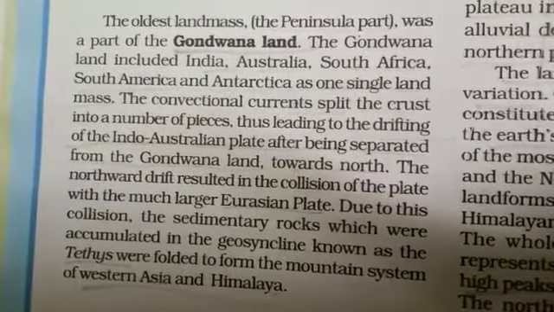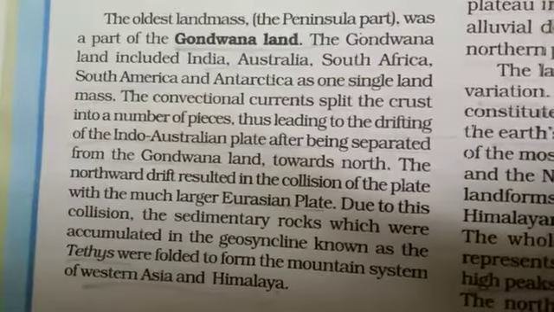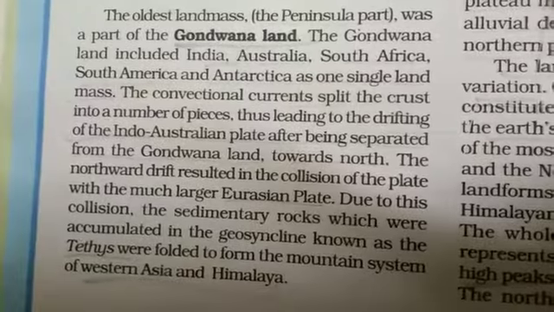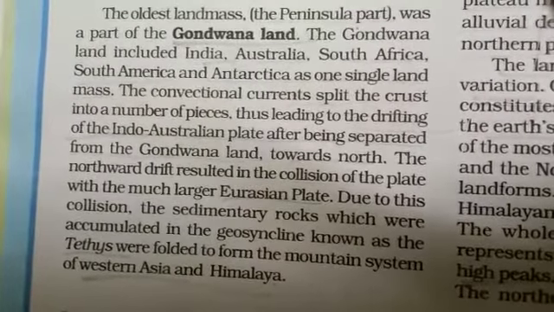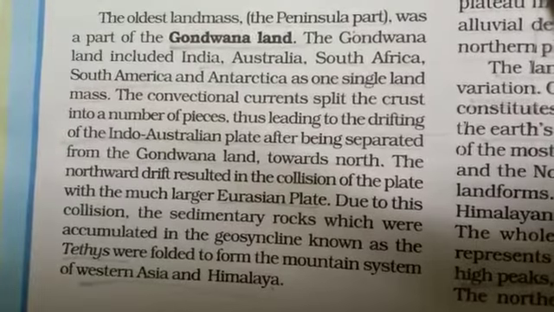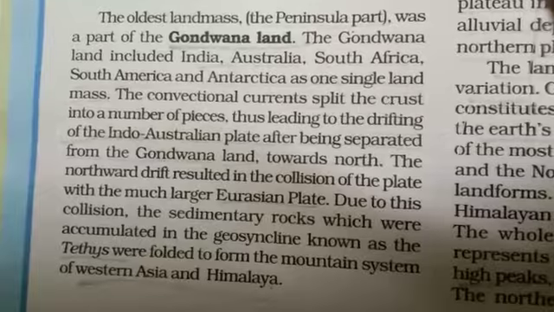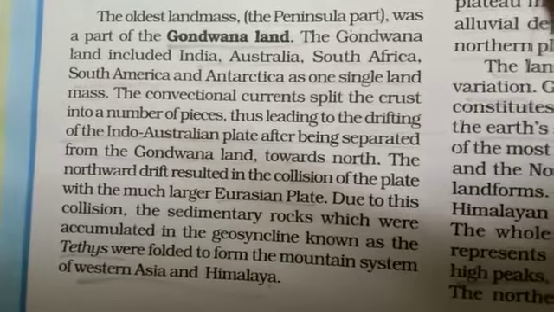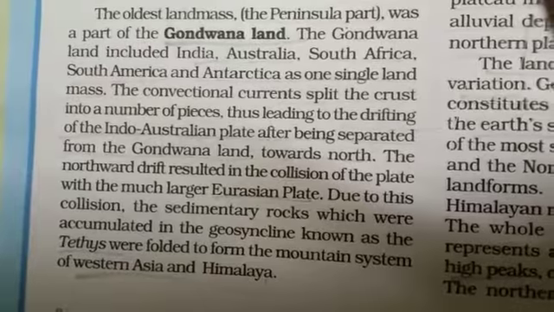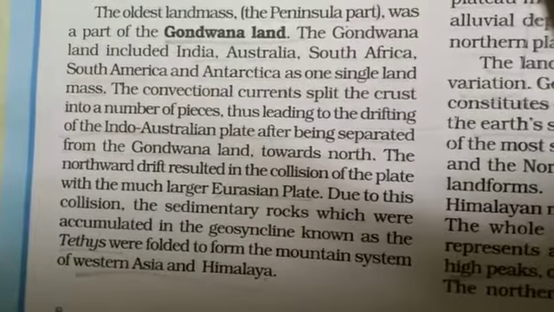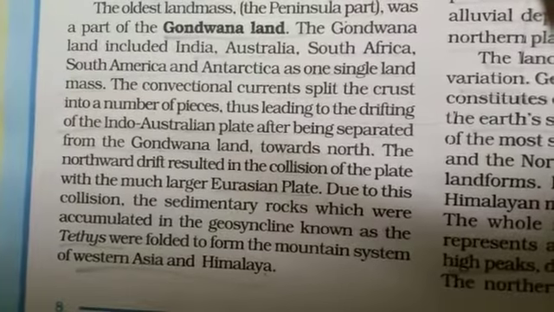Next is, what is a geosyncline? Whenever this collision happened between Gondwana land and the Eurasian plate, this collision resulted in accumulation of sedimentary rocks, the geosyncline, known as the Tethys, which is a sea. Tethys was folded to form the mountain system of Western Asia and Himalaya.